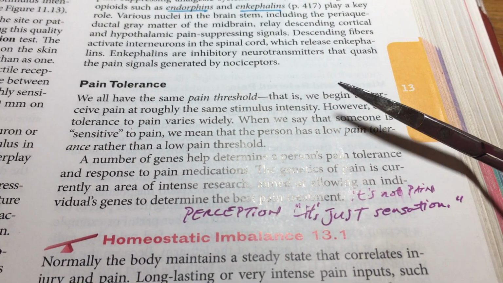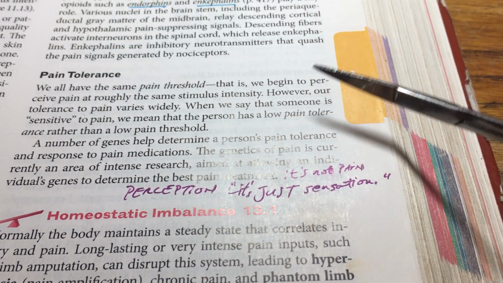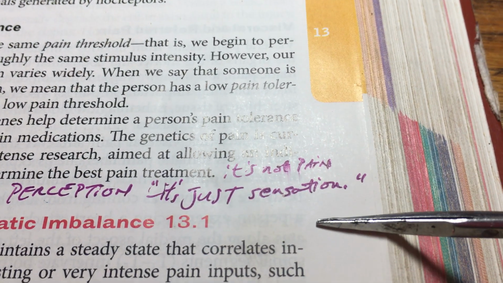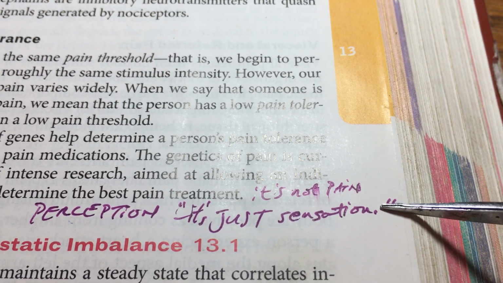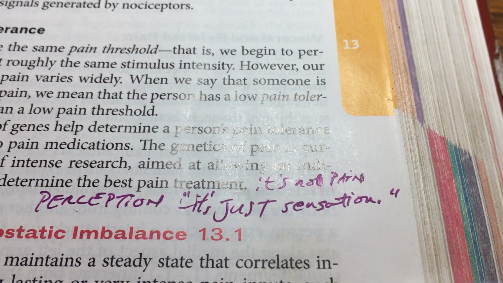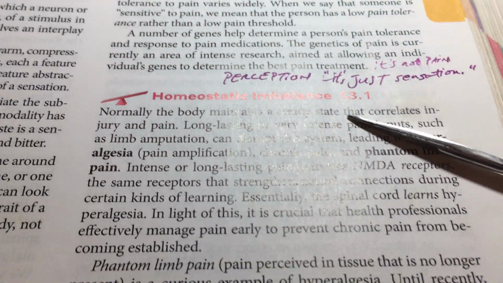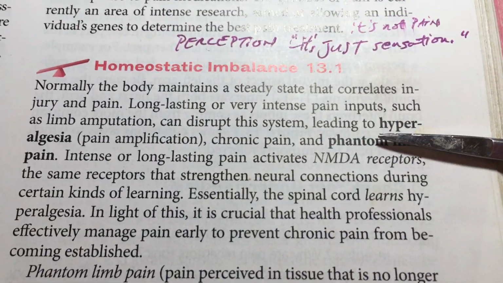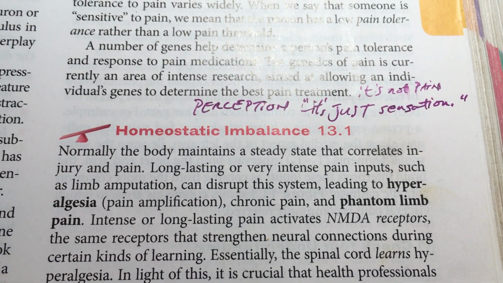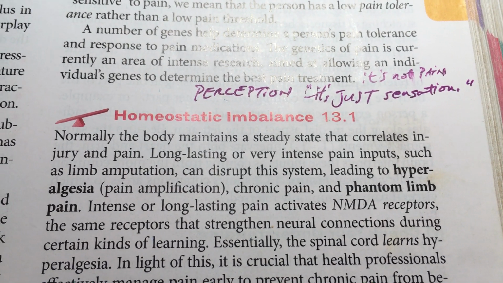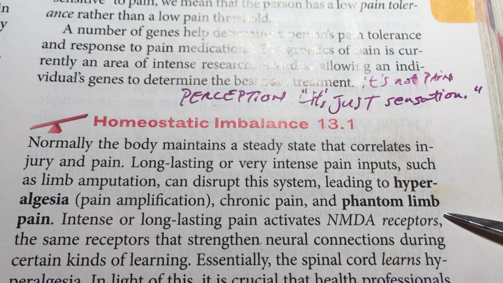Then they talk here about pain tolerance. And here I'm actually quoting the good Dr. Munn. It's not pain that you feel, it's just sensation. So she often says that when she pops the needles in. A lovely MD, PhD clinician. Anyways, moving right along.